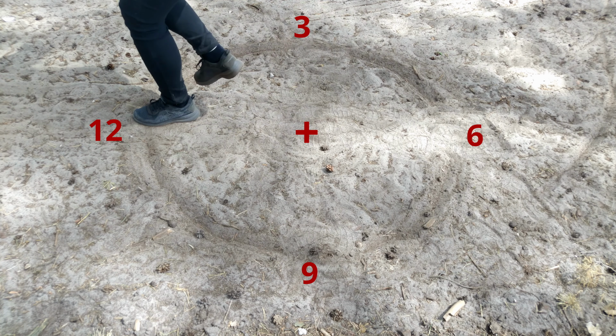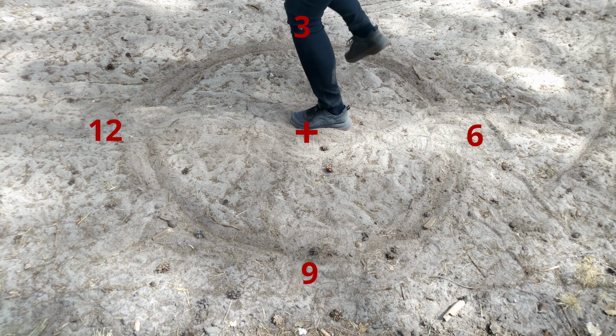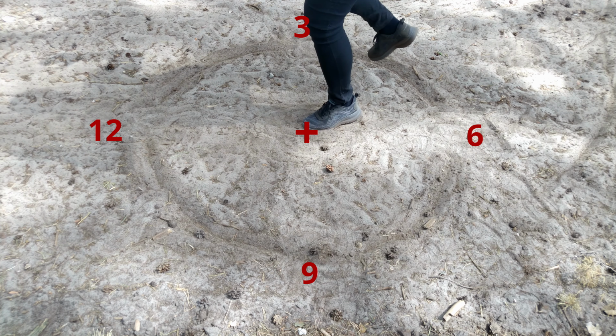If you coped well with this exercise, do it on one leg, the one after injury. First with eye control, then with your eyes closed.